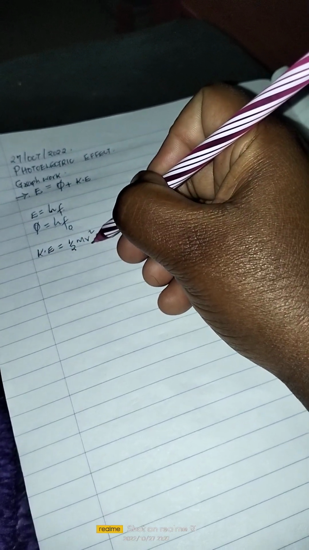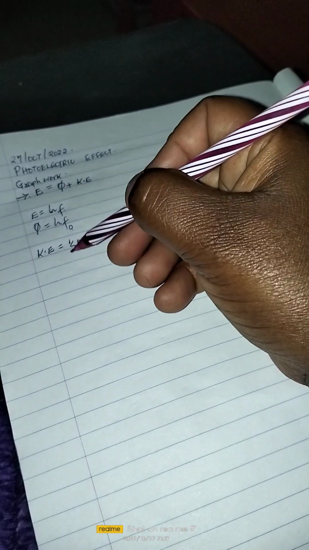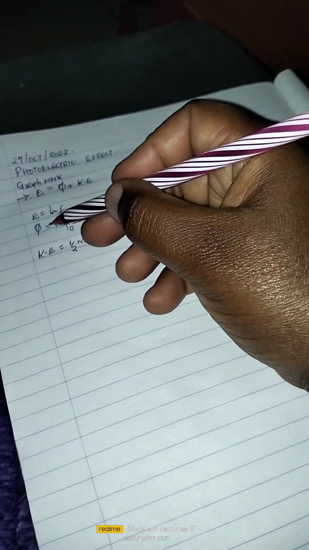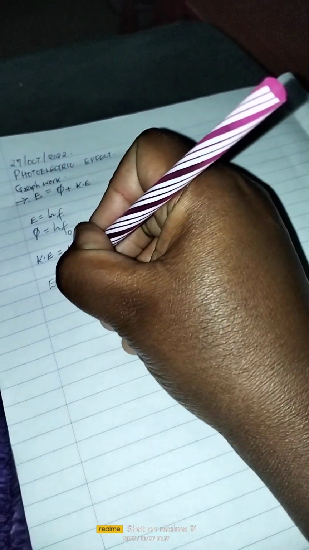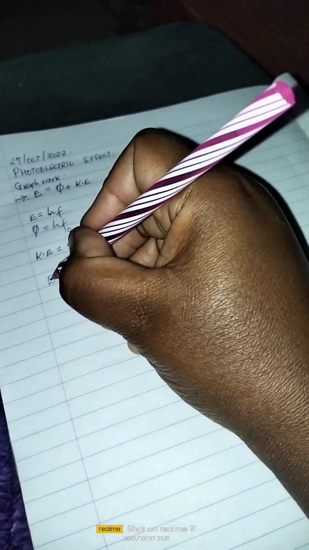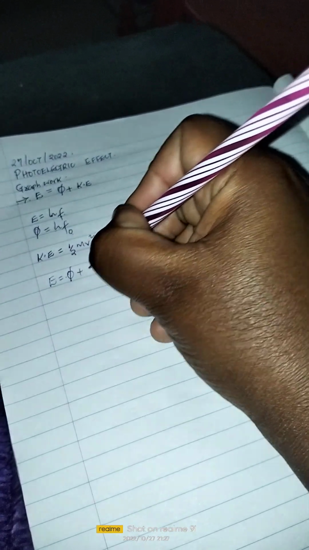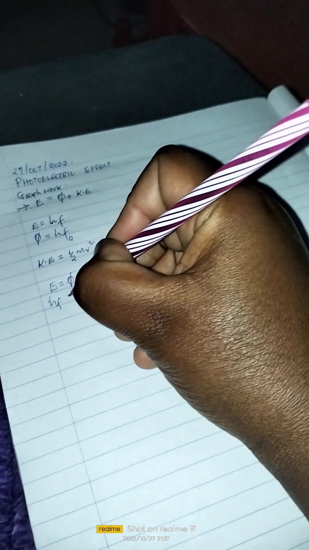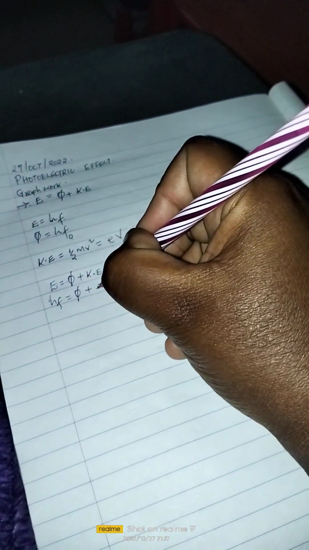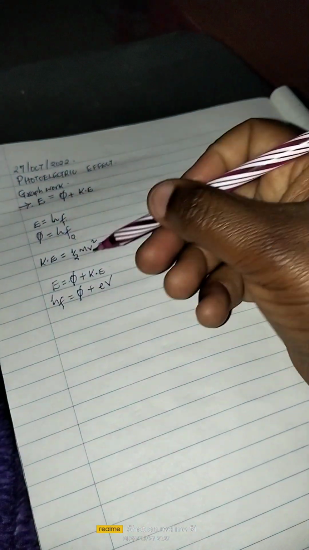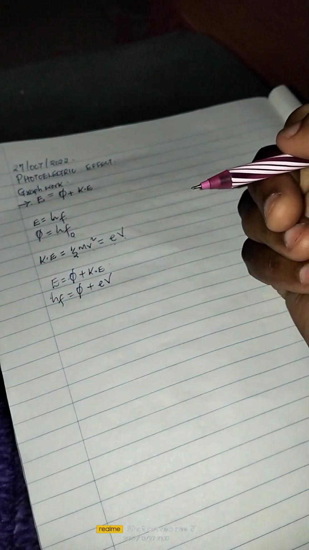So in this subtopic, we shall consider using the equation eV to calculate kinetic energy instead of half mv squared. So if we substitute these values except for the work function, from the equation E equals work function plus kinetic energy, we get hf equals the work function plus eV, where eV is the kinetic energy.